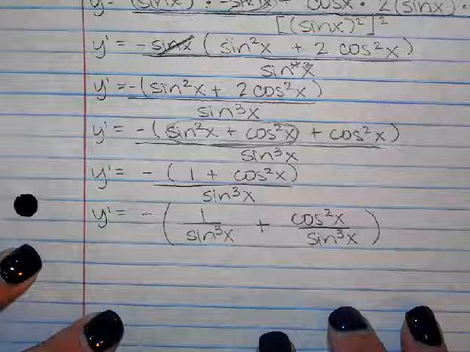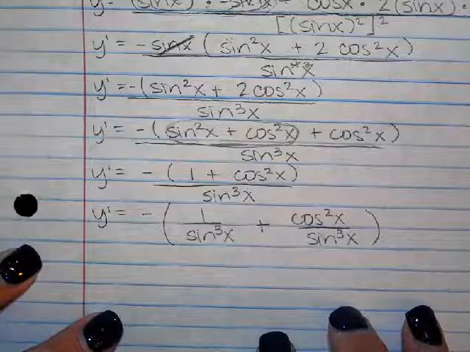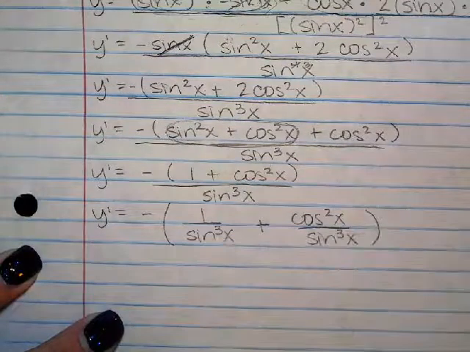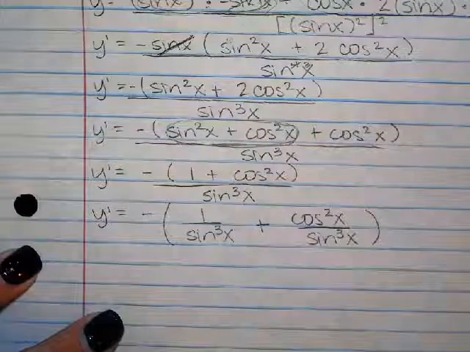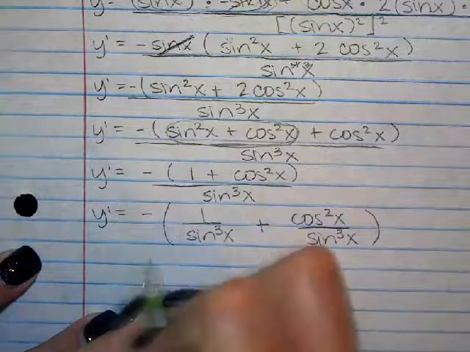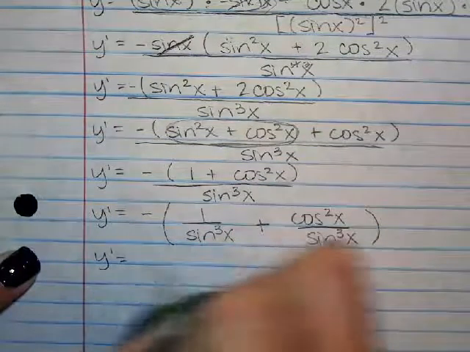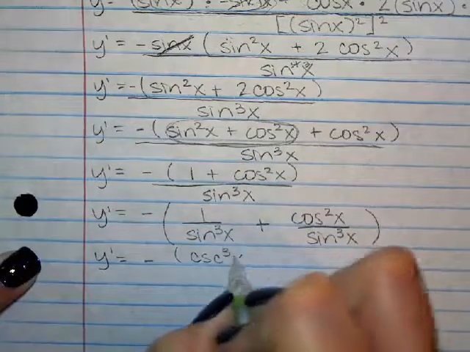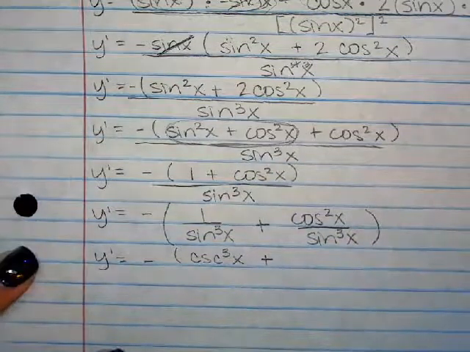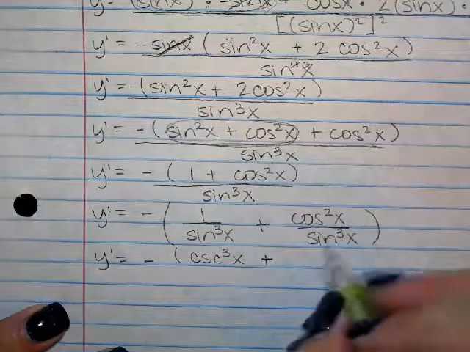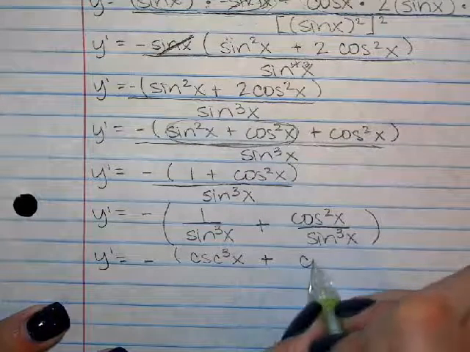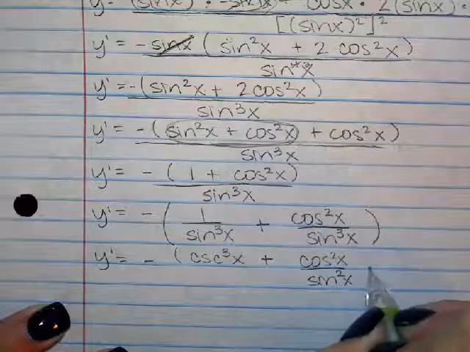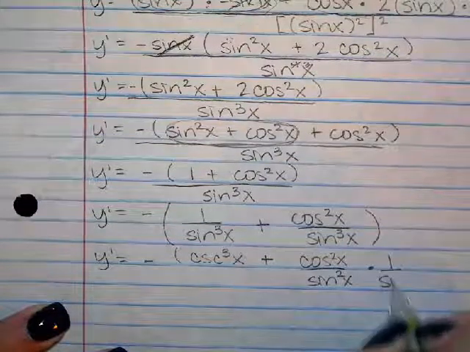Okay. What is 1 over sine? Cosecant. Okay. So this is now negative cosecant cubed. Now with this one, I'm going to call this one cos squared over sine squared times 1 over sine. Are we comfortable with how I split that apart?